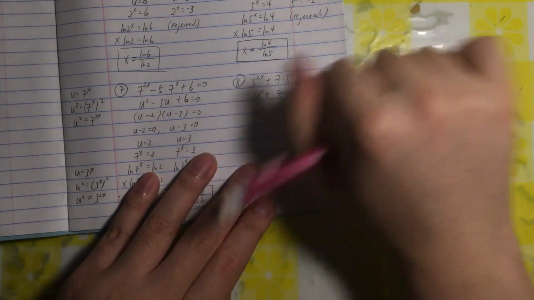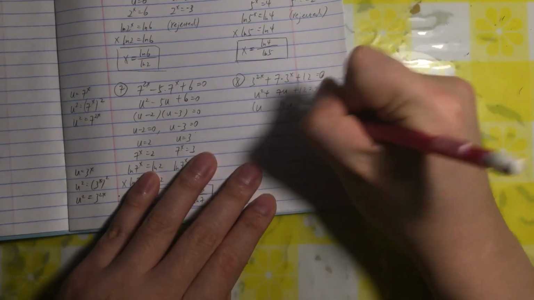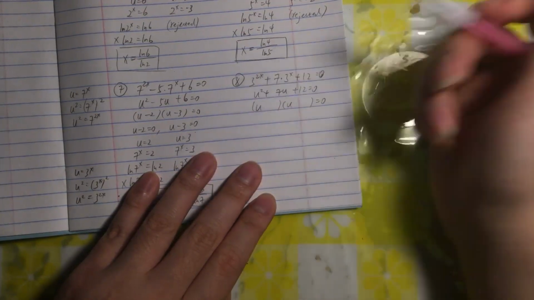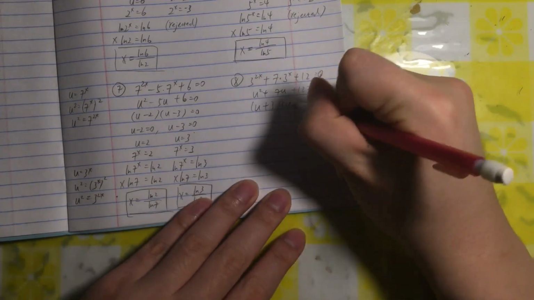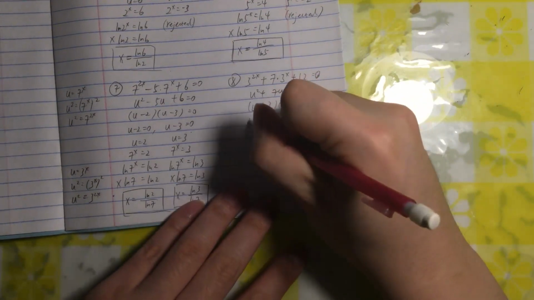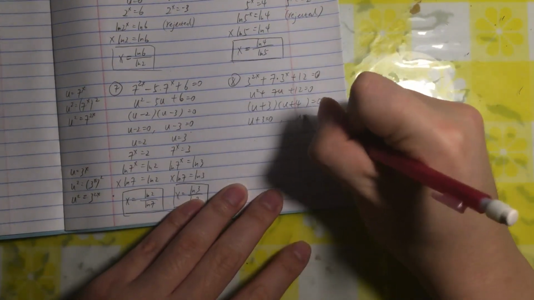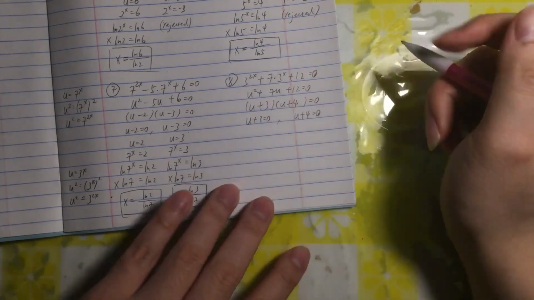Then I can solve the equation by factoring. I try to find two numbers that multiply to be 12 and add to be 7. The only possibility is 3 and 4. Then set each factor equal to 0. I get u plus 3 equal to 0 and u plus 4 equal to 0. Solve each equation for u.